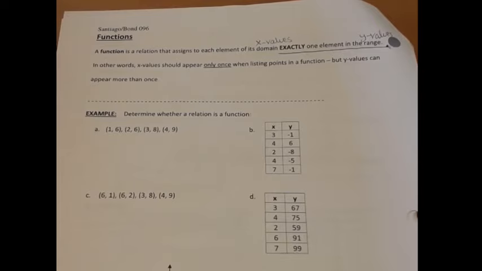So in other words, x values should appear only once in a set, but y values can appear more than once. So in order to be a function, each x can at most relate to one y value, not more than one. Okay? Let's take a look at what we mean by that.